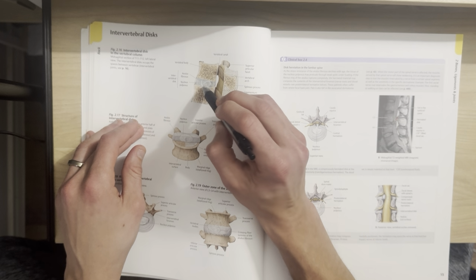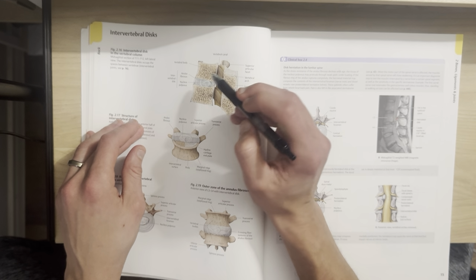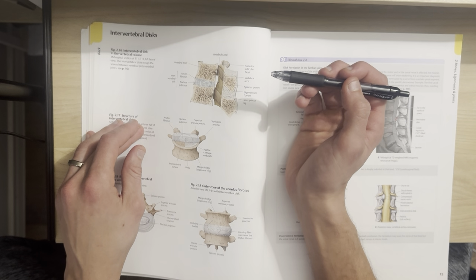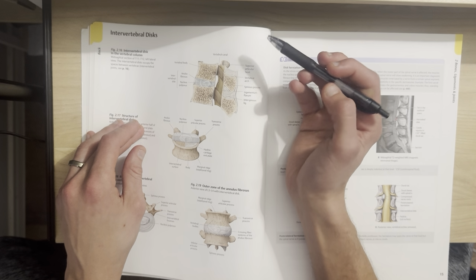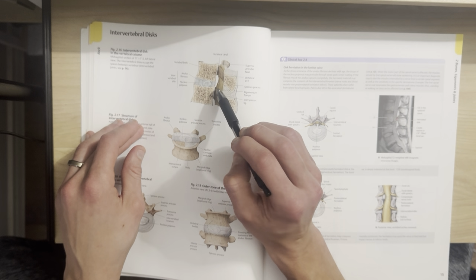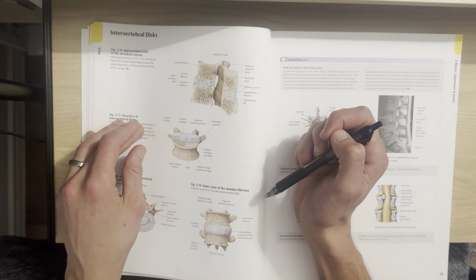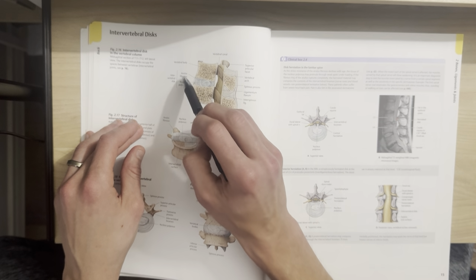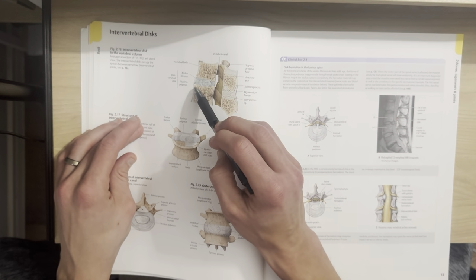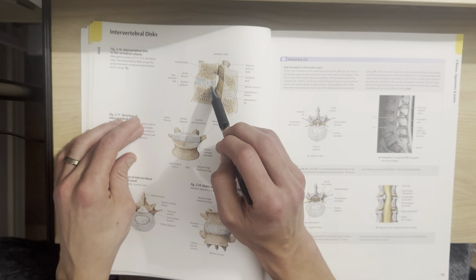There's an inner component of this intervertebral disc, and then an outer component. And anytime you've heard of a herniated disc and things like that, it's this annulus fibrosus that usually leaches out whenever there's instances like that. These are both components of the intervertebral disc. So it's not just one contiguous substance in here.